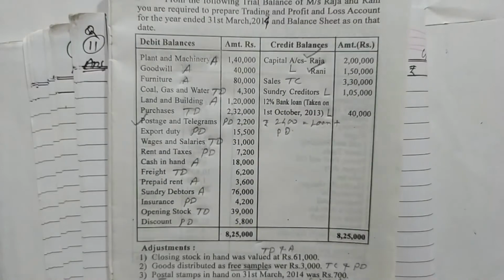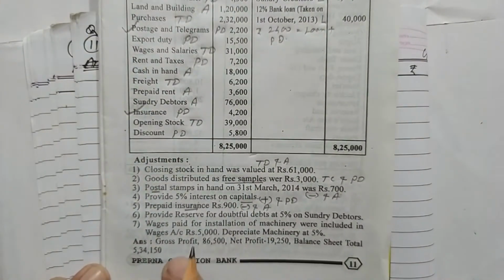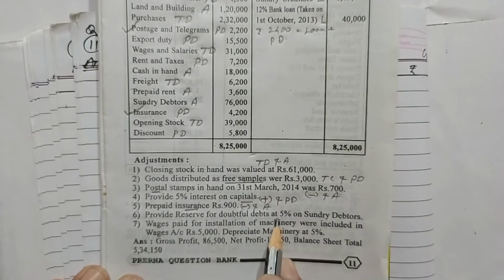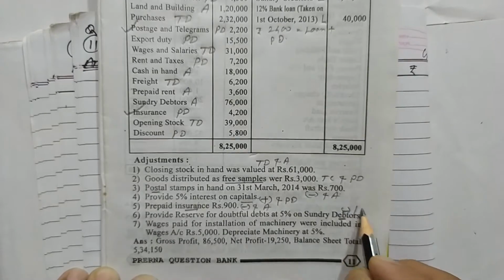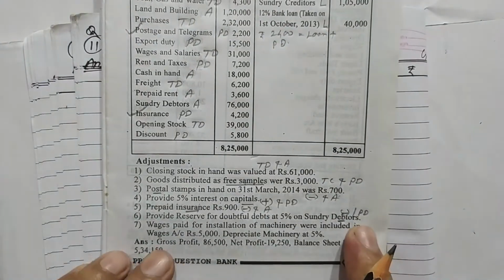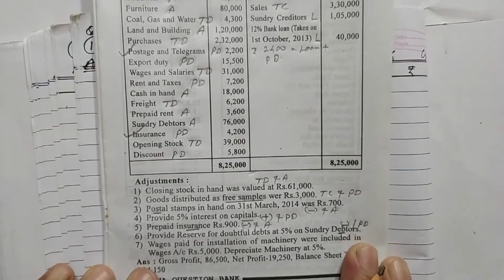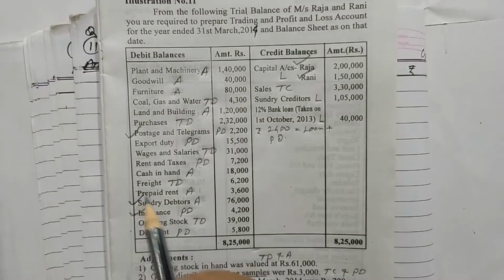We have to take out the insurance. Here it is insurance. Now next, provide reserve for doubtful debts at 5% on debtors. It is to be deducted from the debtors account and second effect on the P&L account debit side. It means here nothing is bad debts. Separately we have to write RDD. We have to take out the sundry debtors account. Here it is sundry debtors.